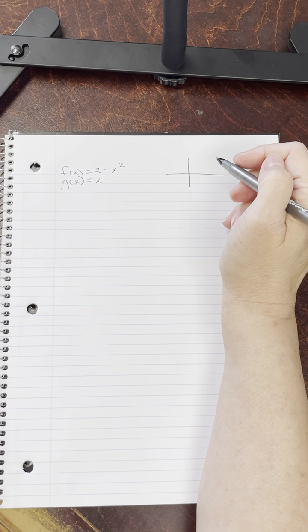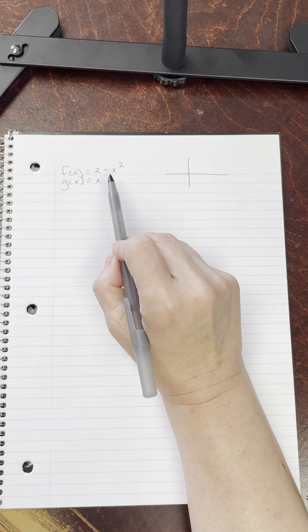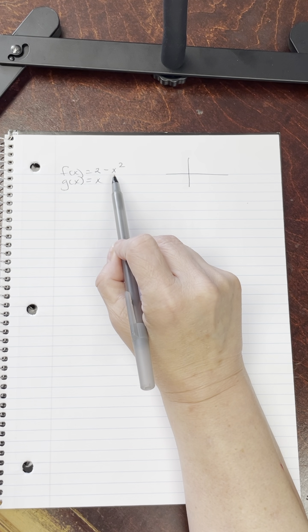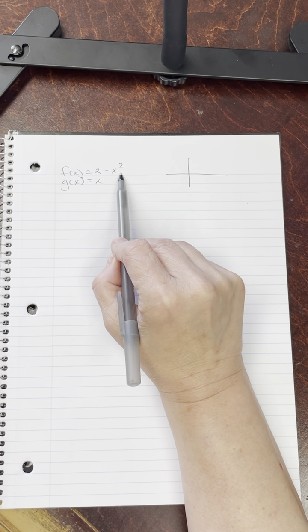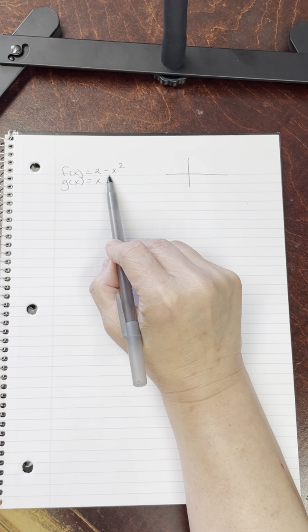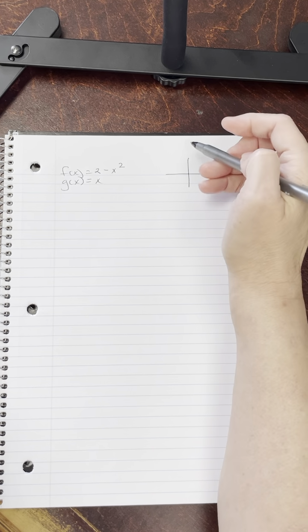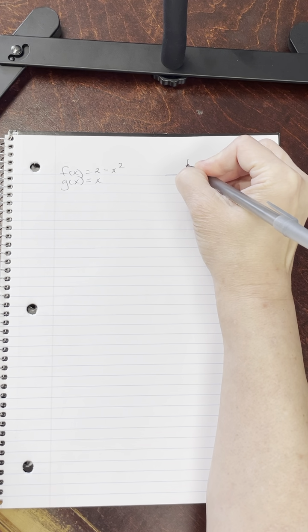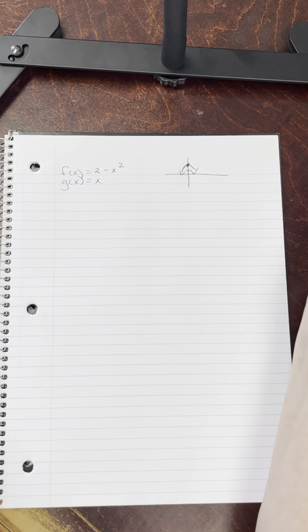All right, so my center point will be, now that's a negative, 0 negated is still 0, but the 2 is on the outside. The negative is not affecting it. So 0, 2 is still the vertex point opening downward.